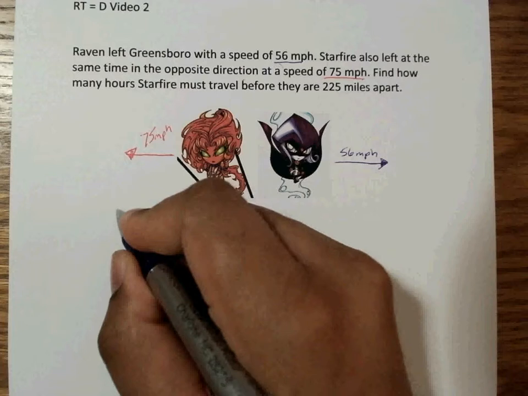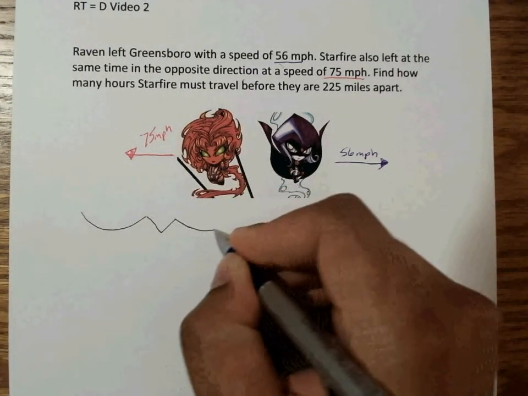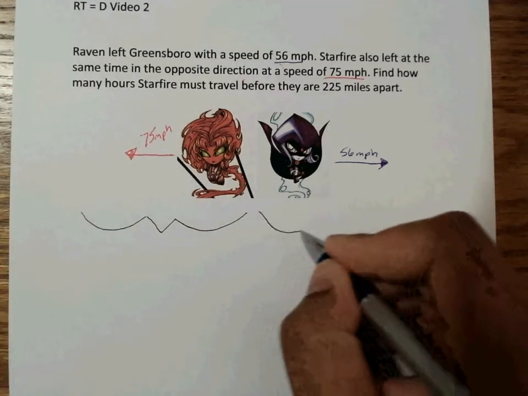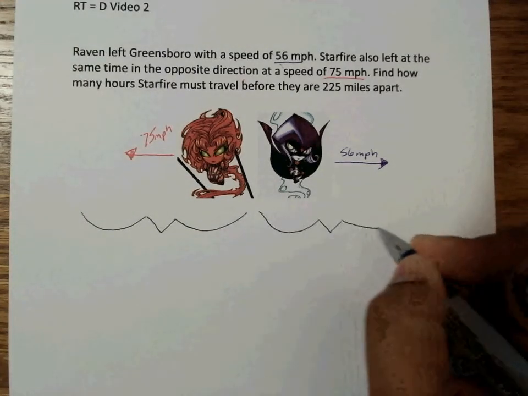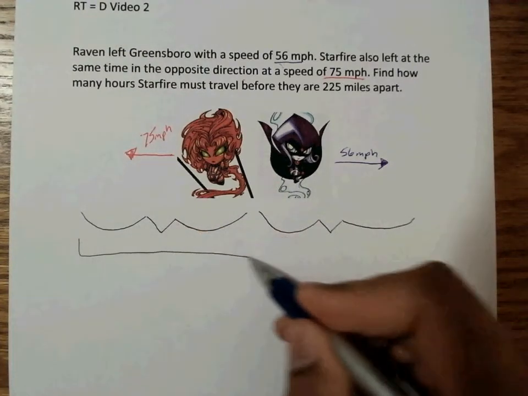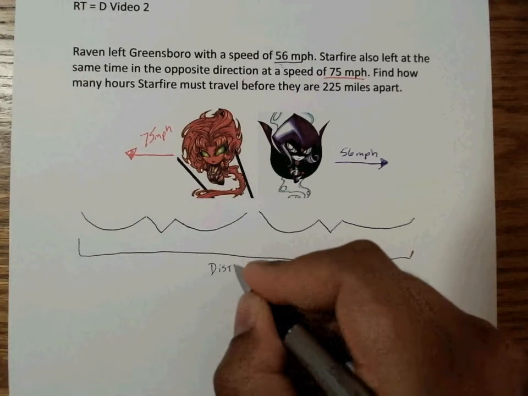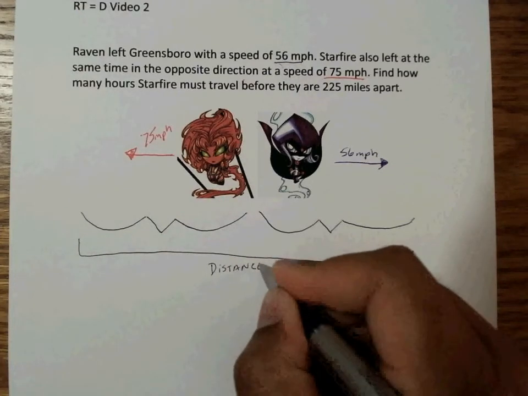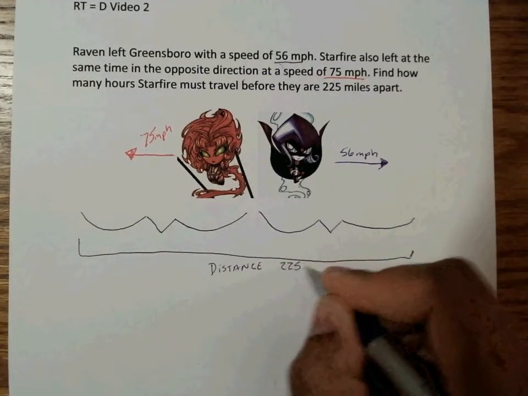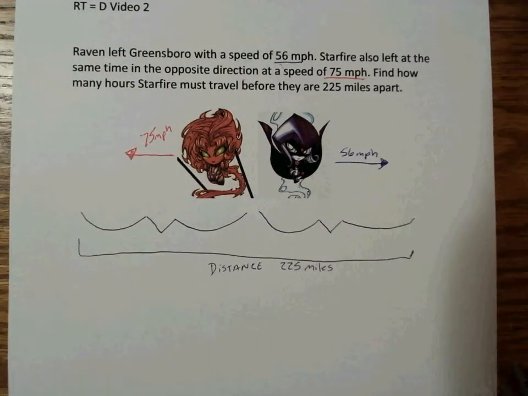And we're trying to figure out, when we have this distance and Raven's distance, when will that total distance be equal to 225 miles? I just want everybody to have a general understanding of what we're trying to figure out.